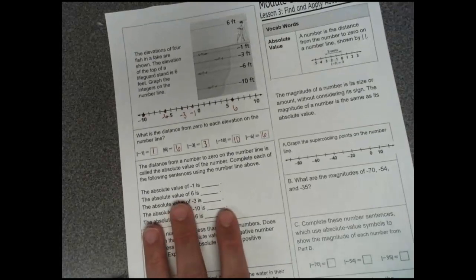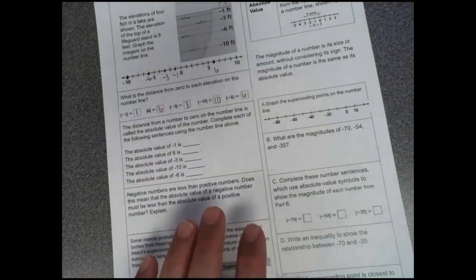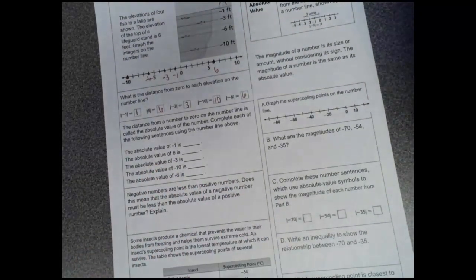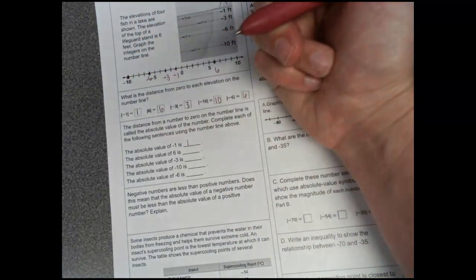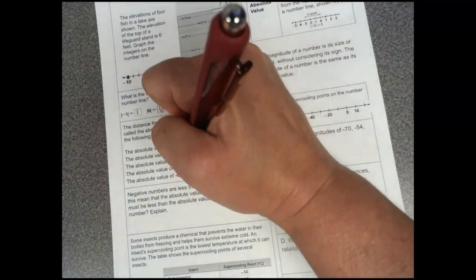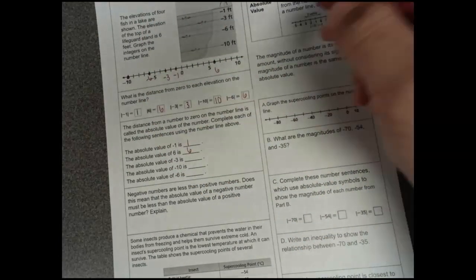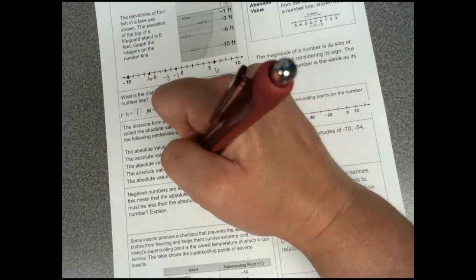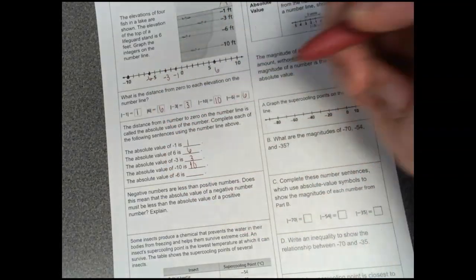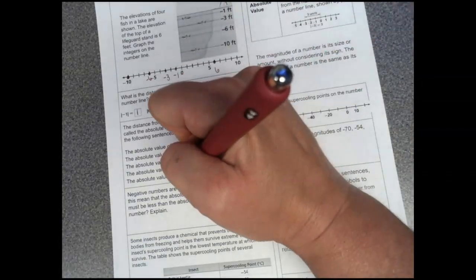Let's look down at the next one. The distance from a number to 0 on the number line is called the absolute value of the number. Complete each of the following sentences using the number line above. So that's the number line up by the fishing. The absolute value of -1 is 1. The absolute value of 6 is 6. The absolute value of -3 is 3. The absolute value of -10 is 10. And the absolute value of -6 is 6.